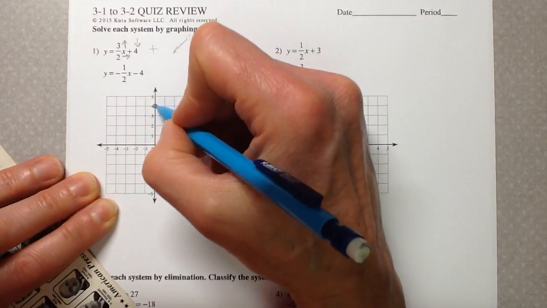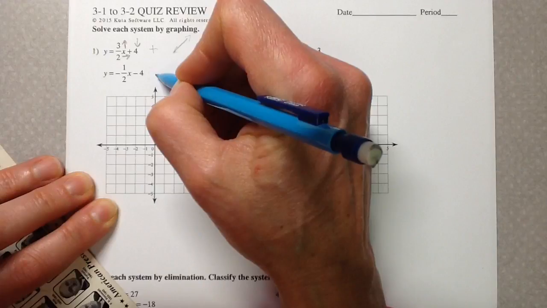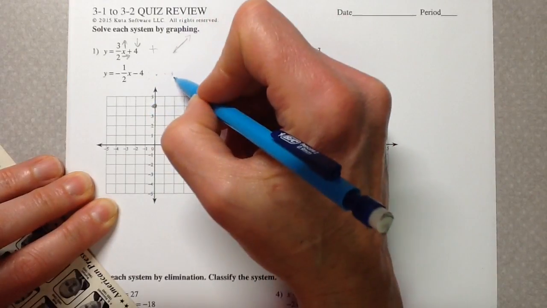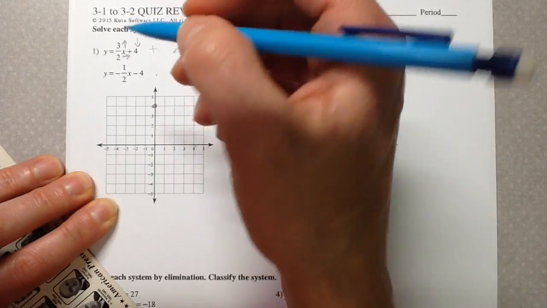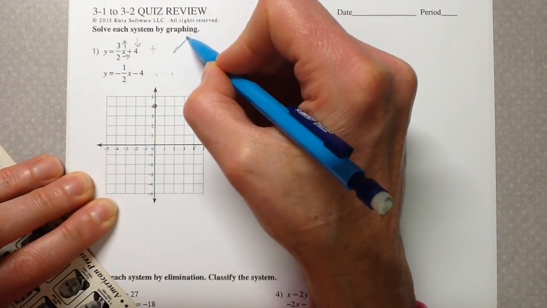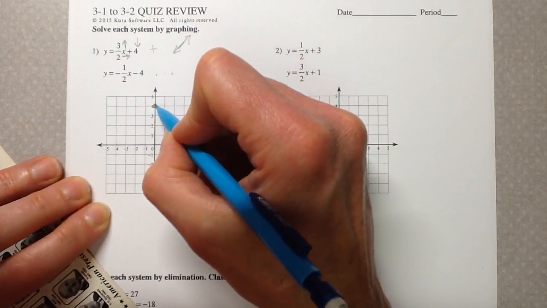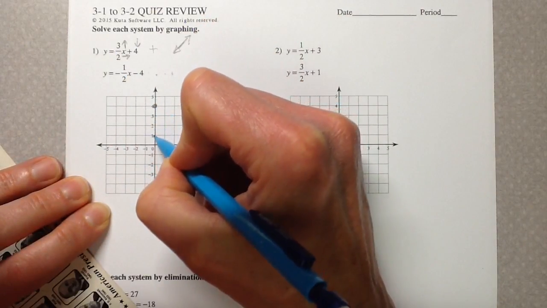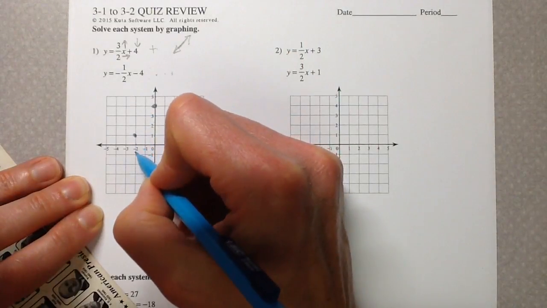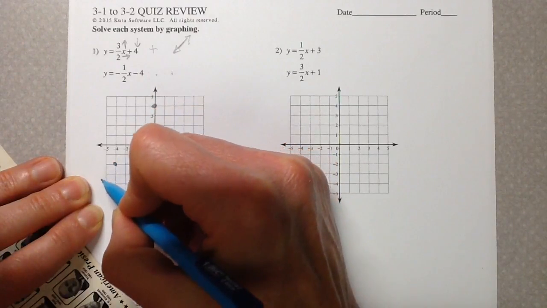Now if I do that on this graph, I'm going to go 1, 2, 3, and then to the right 2. But I go off the graph, so I can also do the opposite. I can go down 3 and to the left 2. I just need to make sure that my line goes up from left to right because the slope is positive. So that's what I'm going to do. I'm going to go down 1, 2, 3, and over 1, 2, and then down 1, 2, 3, and over 2.